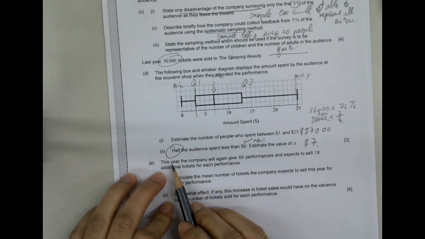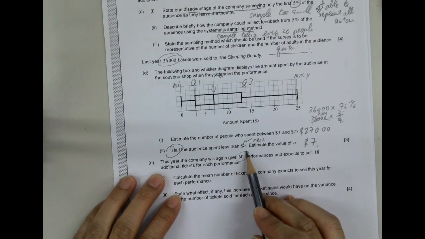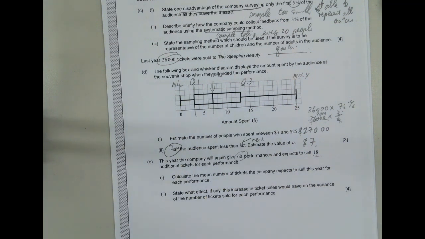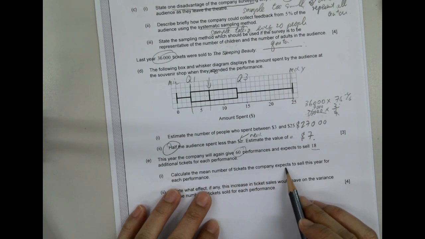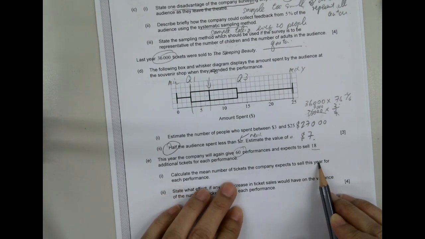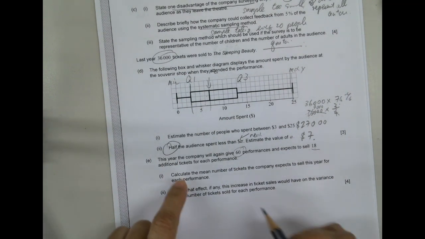Anyway, this year, not next year, a company will give 60 performances and expect to sell 18 additional tickets for each performance. Which means that all the numbers are going to change. So, calculate the mean tickets sold each year. So they said original. Where's the original mean? Do I have a mean somewhere? God, I love this question.